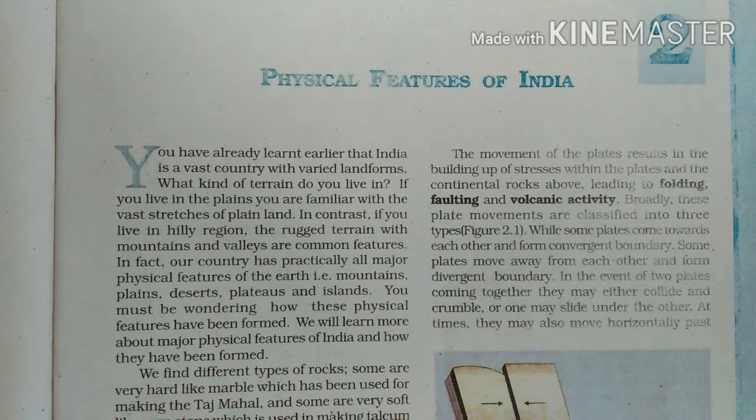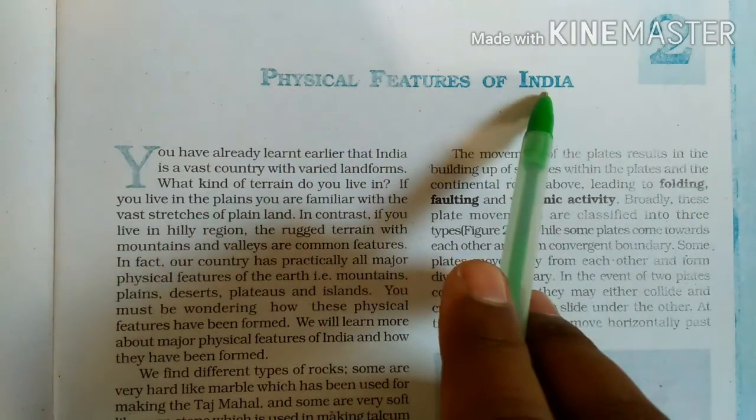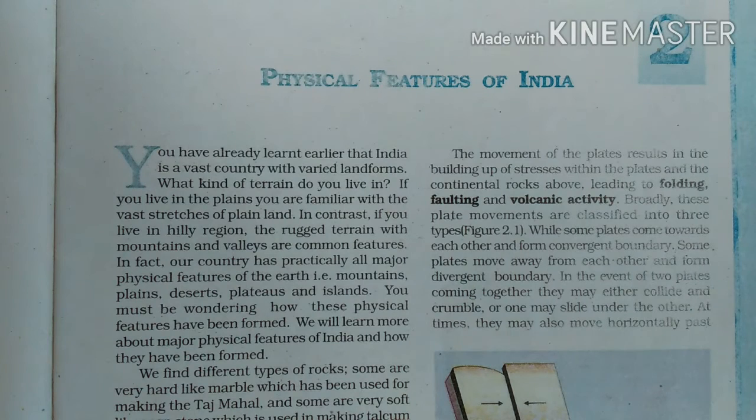Today we are going to start the new chapter, the second one in Geography of class 9 NCERT, that is Physical Features of India. Please, students, put your textbook in front of you while watching this video and be ready with your pen, pencil and notebook for taking notes while teaching the lesson.